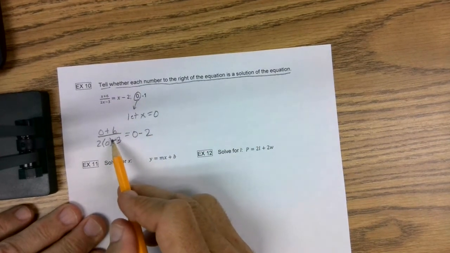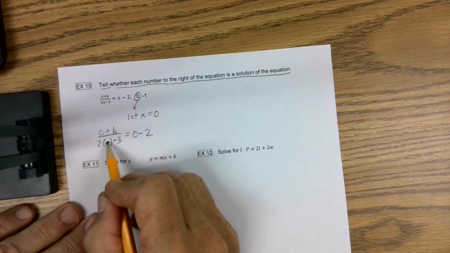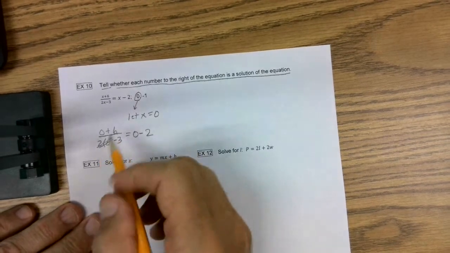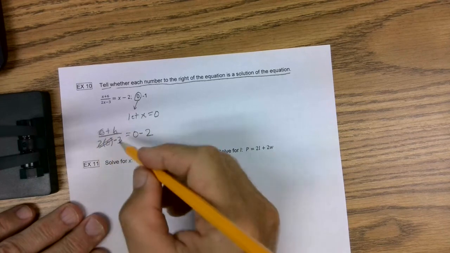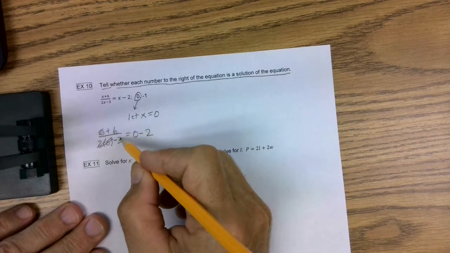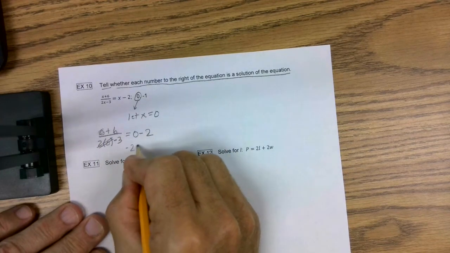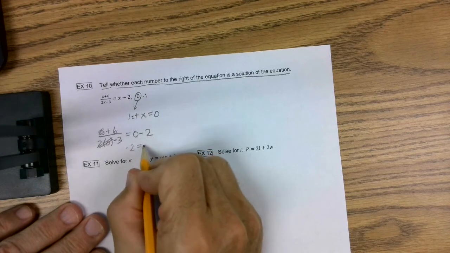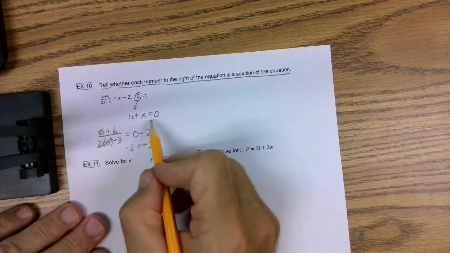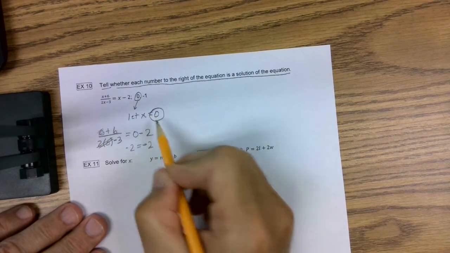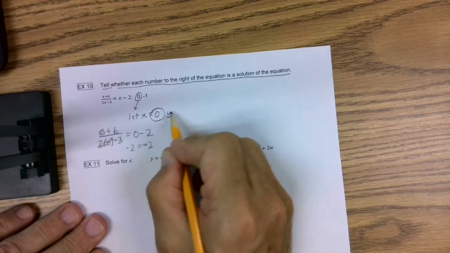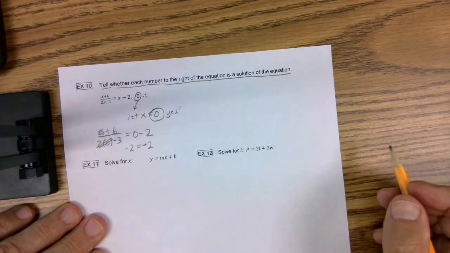So I go 0 plus 6 all over 2 times 0 minus 3 equals 0 minus 2. So I got to clean that up. Well, 2 times 0 is just 0. It's gone. The 0 here doesn't matter. This is saying, what's 6 divided by 3? Well, that's negative 2. Is that perfectly balanced with this side? Yes, it is. So that means this is a solution. This is a yes. It works.